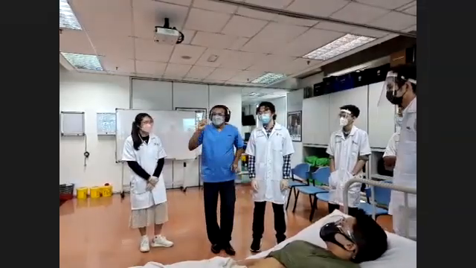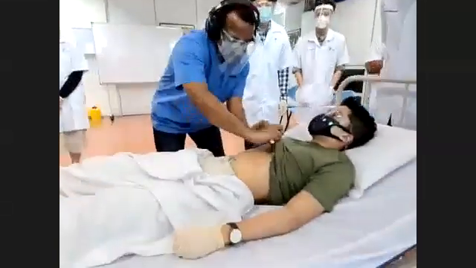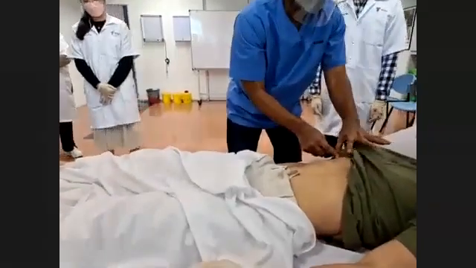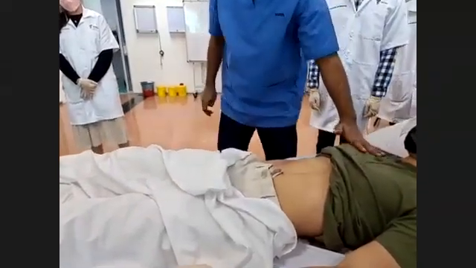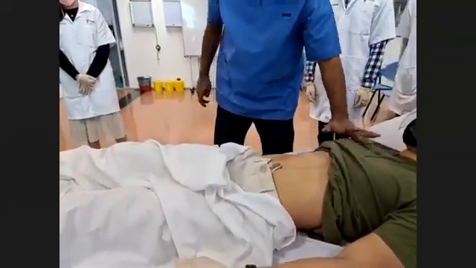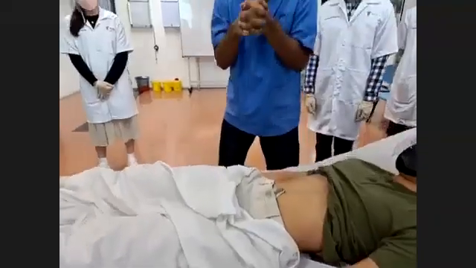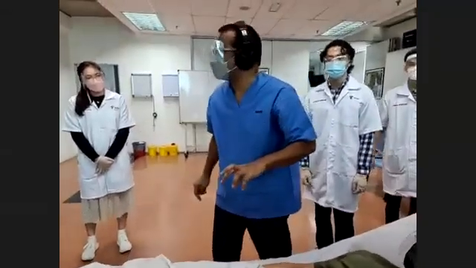Remember, when I say above, this is the superior surface. Imagine that this edge of the cloth is the superior surface of the liver. I percuss from here. The sound in the lung is resonant. When I reach the liver, which is a solid structure with cells tightly packed, the sound will change to a dull sound.